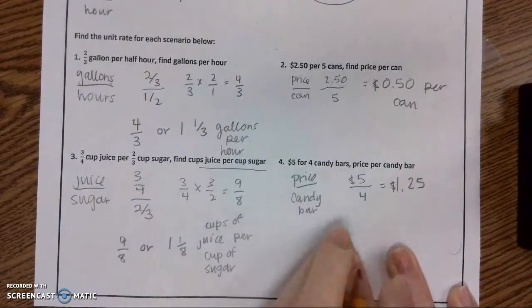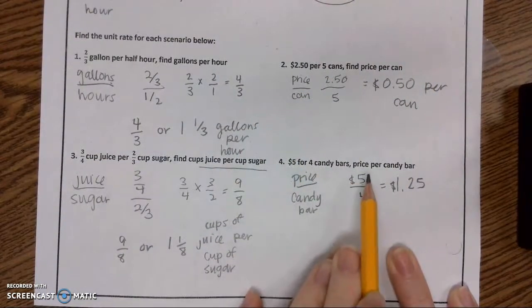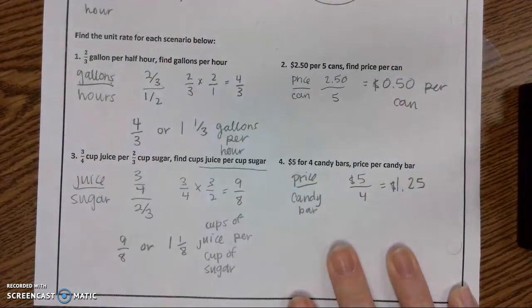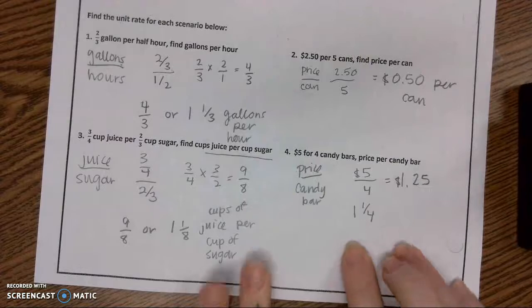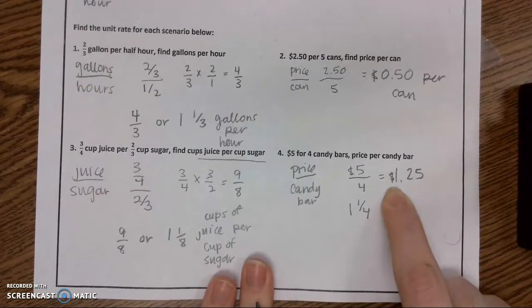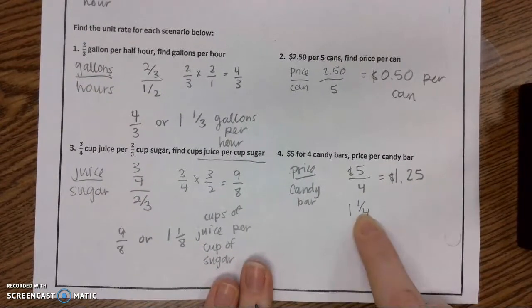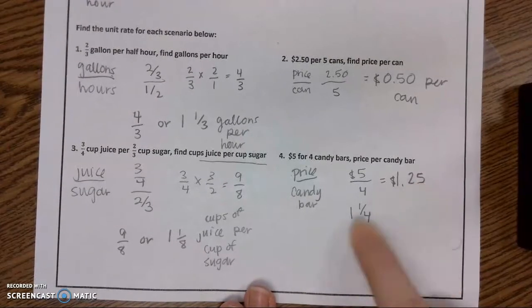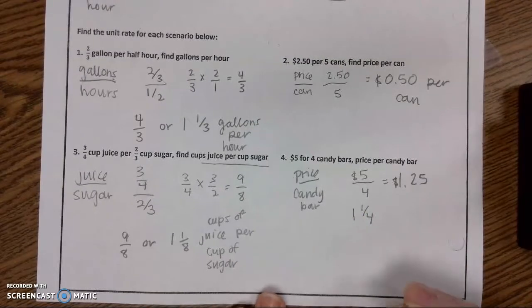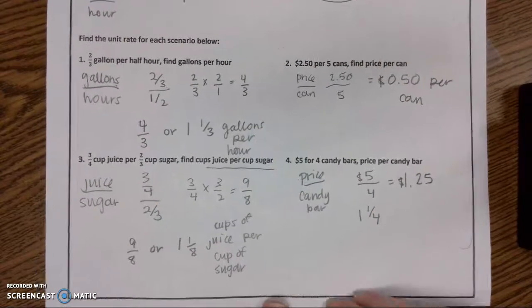So actually, when you do this, you could take this unit rate and recognize that you can write it as a mixed number of 1 1/4. Well, we know you have 1 whole, and then you have 1/4 of a whole, which is where we get that 25 cents from. So this one, we could have just set it up and seen the answer right away.